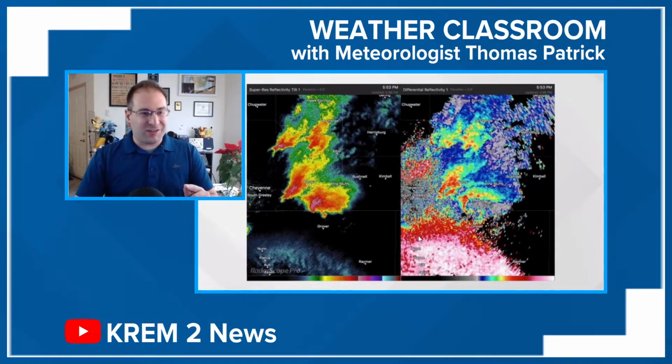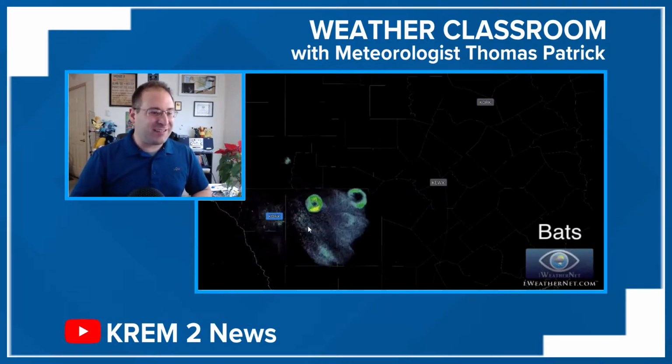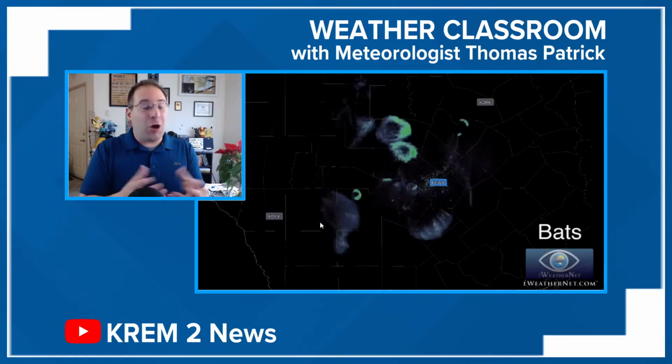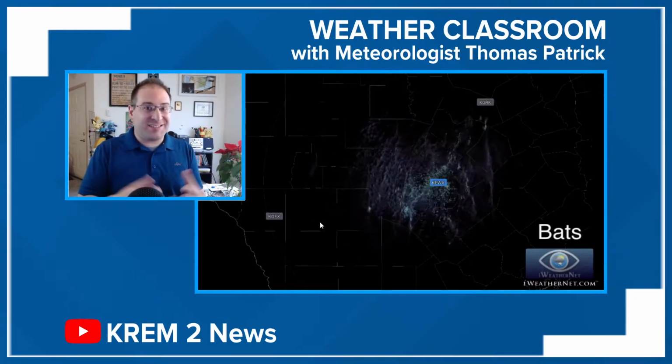And there's one more example, and this one might make a few people queasy, especially if the bugs didn't make you queasy. This is out of Texas. See these almost like little explosions on the radar? These are bats that are awakening at night and going out from their nests to feed for the evening. And the radar was picking up on that biological data.